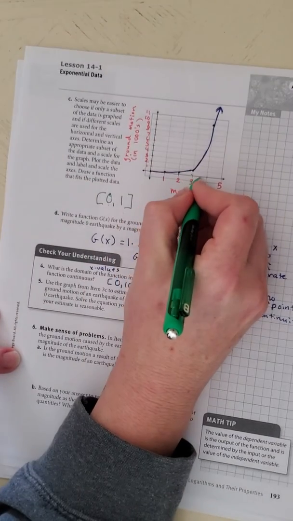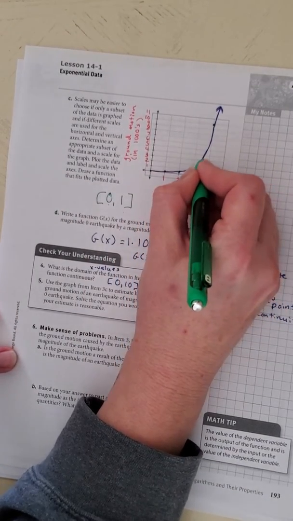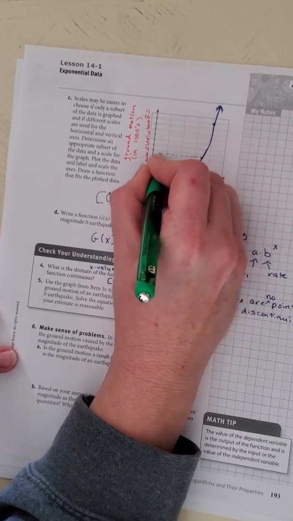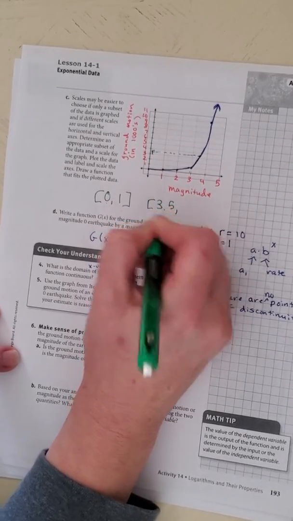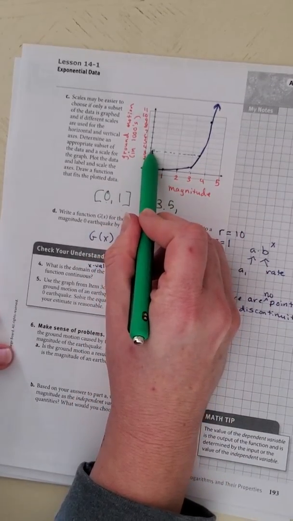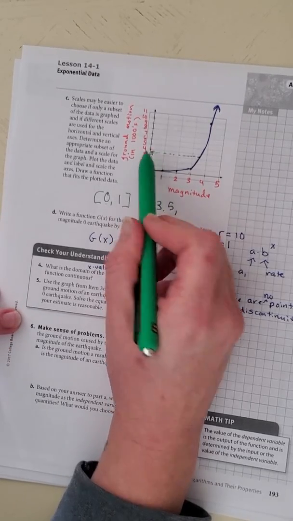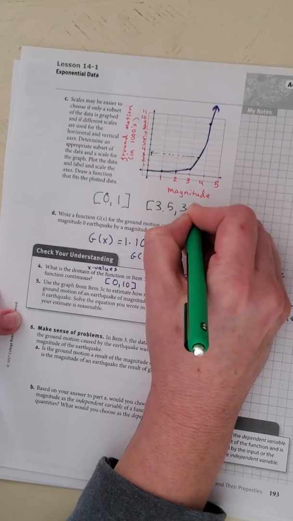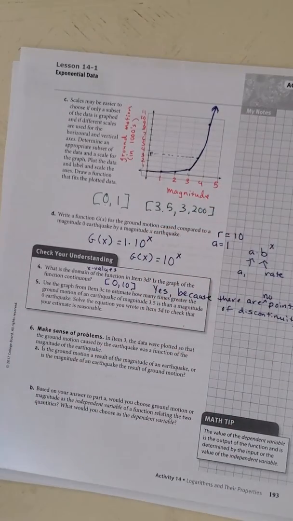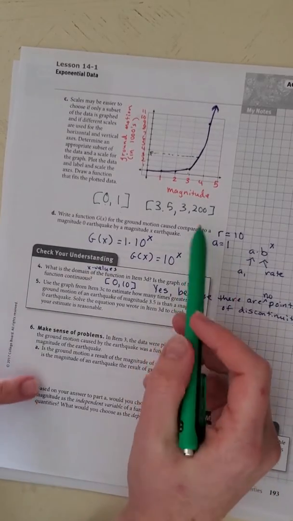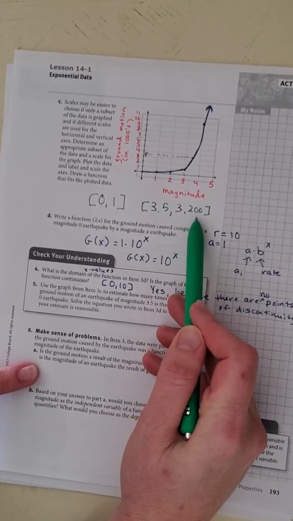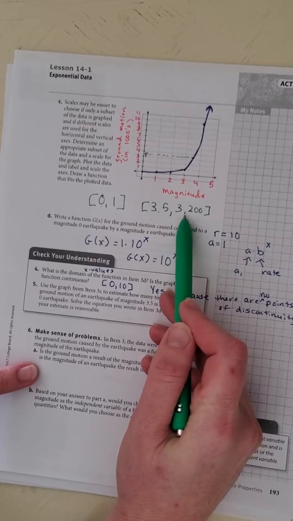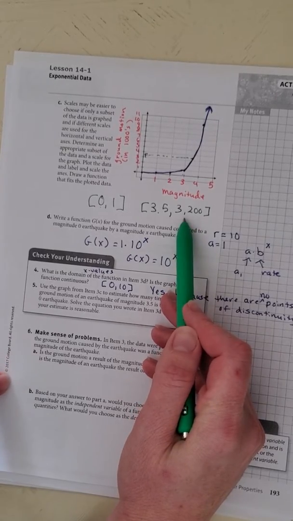And at 3.5, which is roughly like right here, I'm going to estimate that at a magnitude 3.5, it looks like it's about 3,000, maybe 3,200. So that's a good estimate. And if you were to use a graphing tool like GeoGebra or Desmos, you would find that the actual value is 3,162.